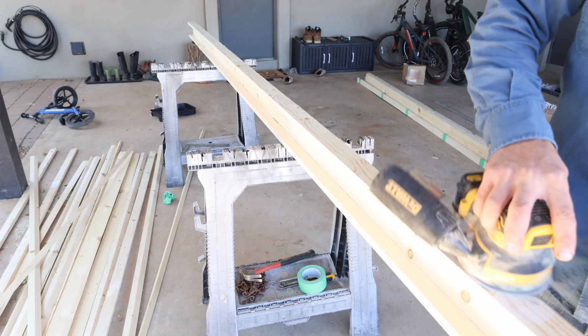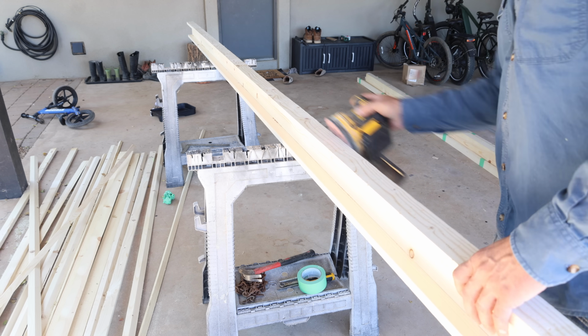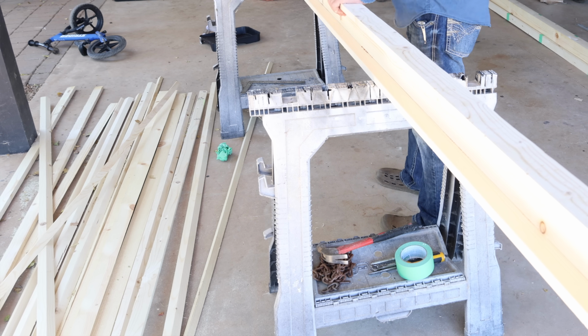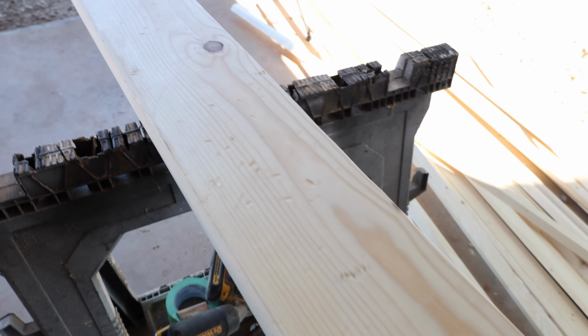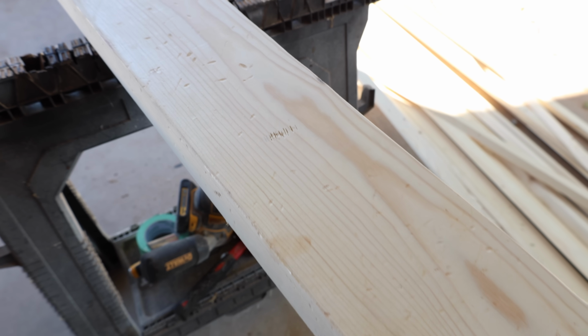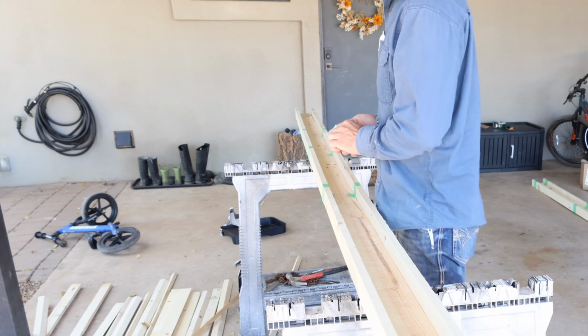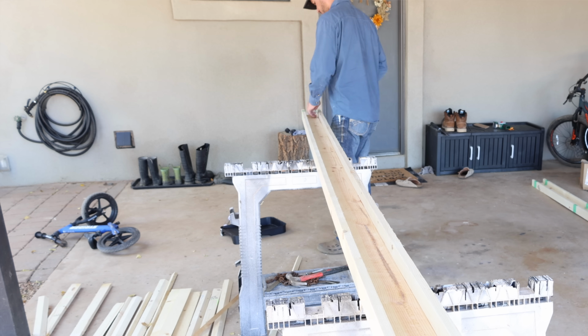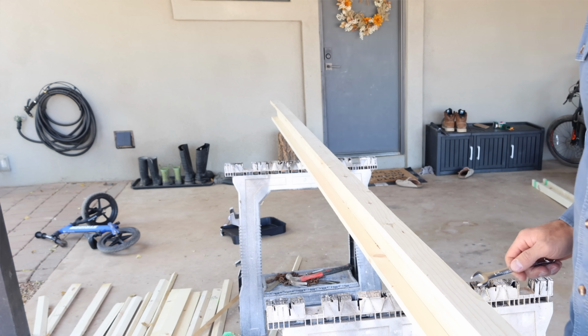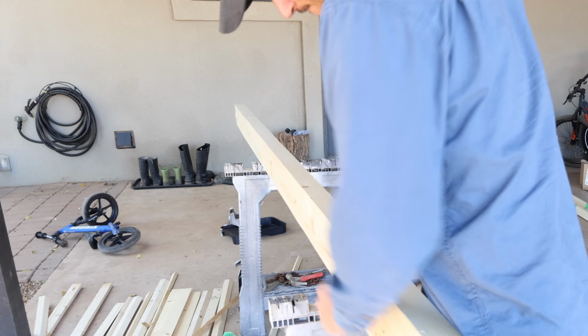As you can see, I took some chains and some different things. I used a lag bolt and a hammer to get some of these wormhole-looking marks that I'm trying to go for, and just kind of beat up the beam a little bit. It looks a little more rustic when you put the stain on it and pulls different colors in those little spots.